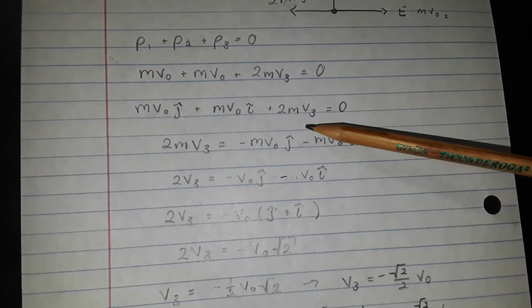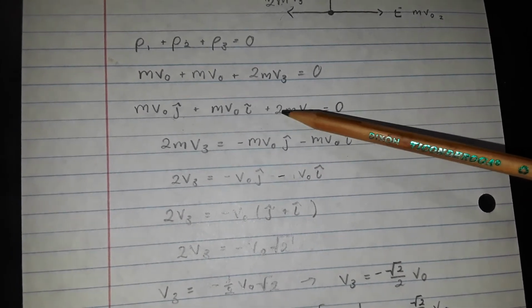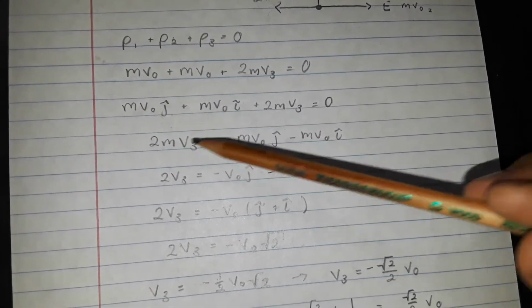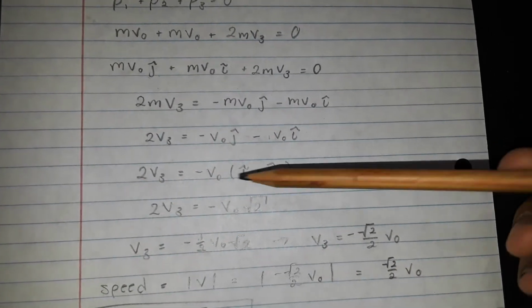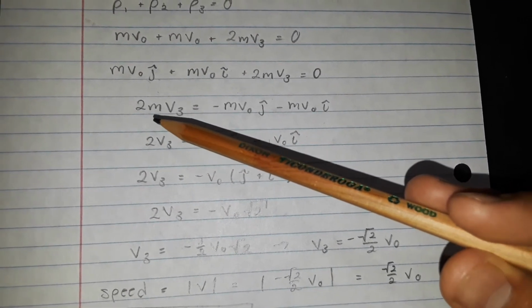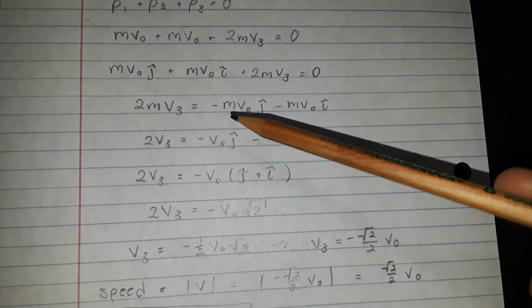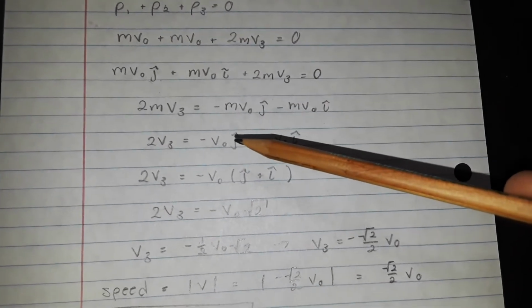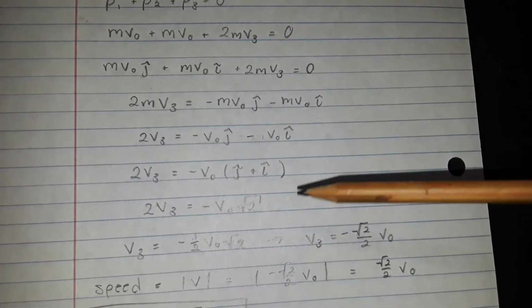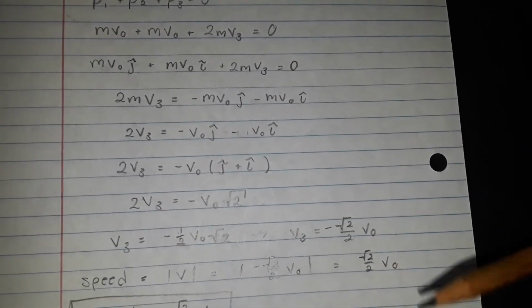If we solve, we move these two components to the other side and divide by mass. Our mass cancels, and we're just left with the velocity and the j and i factors.